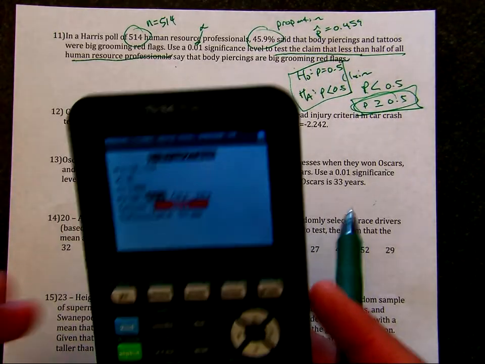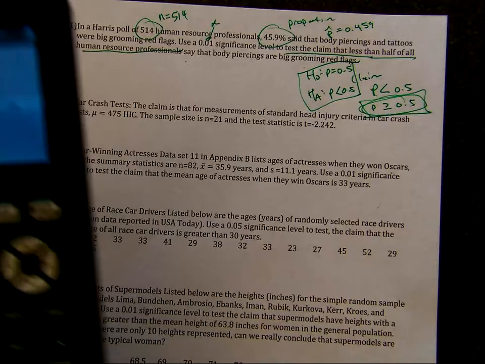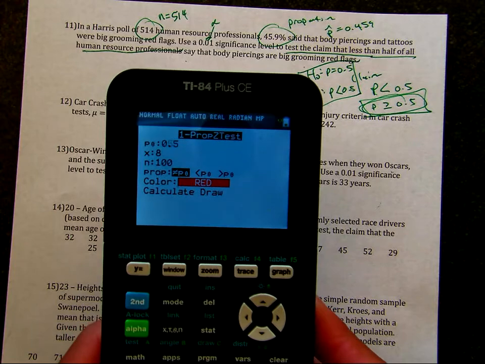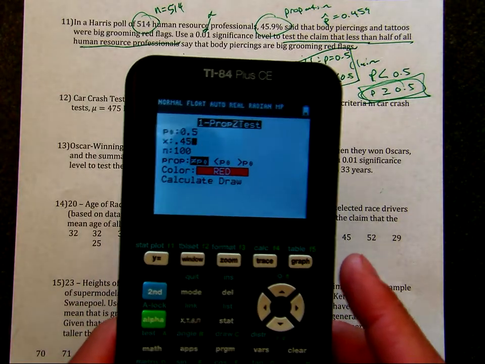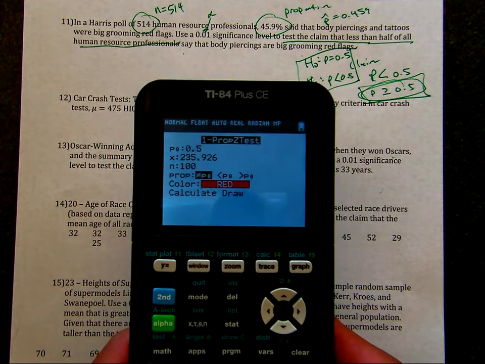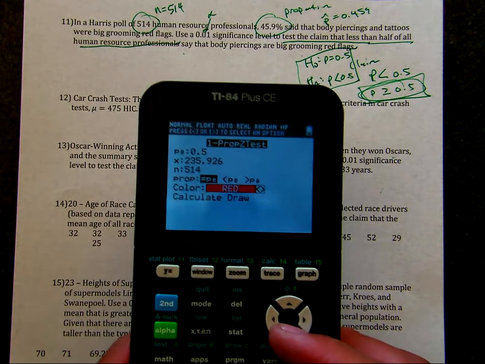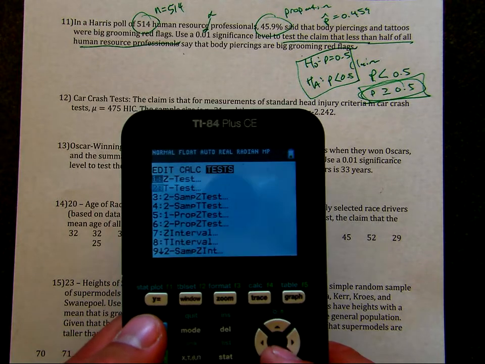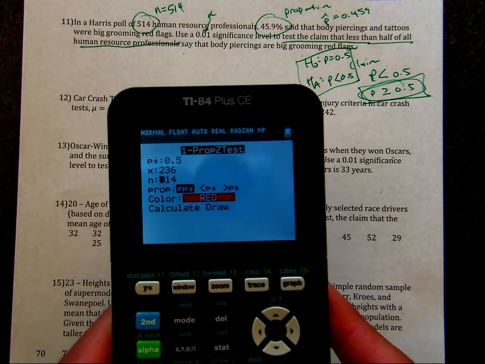That's crazy. All right, p0 is going to be the part right here, 0.5. x is going to be 0.459 times 514. I have a hunch that does not give us a whole number, which is not good, because now if we hit calculate, it's going to tell us there's a domain error. So let's go back in there. What you might have to do is round this up to 236, and you're going to be off a little bit. In this case, it's less than p0.